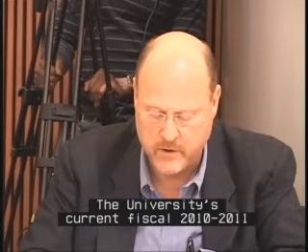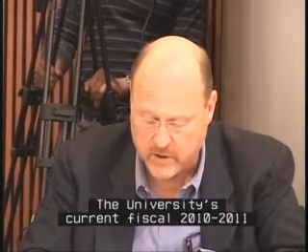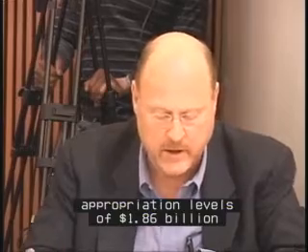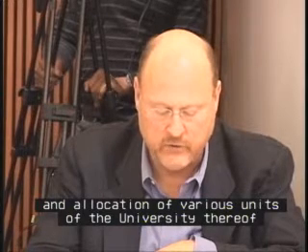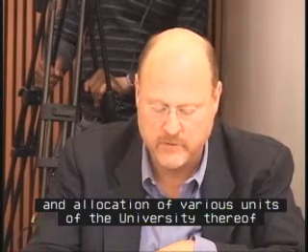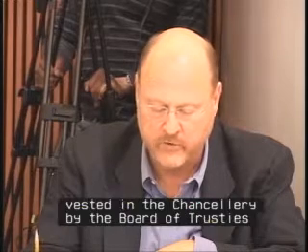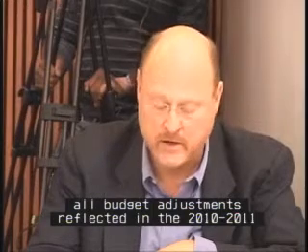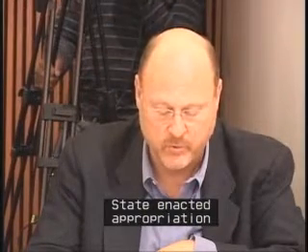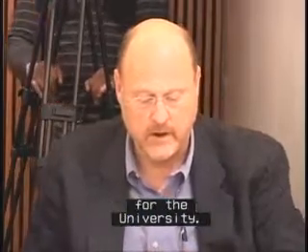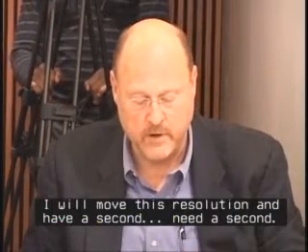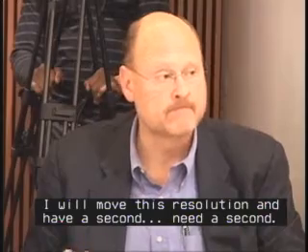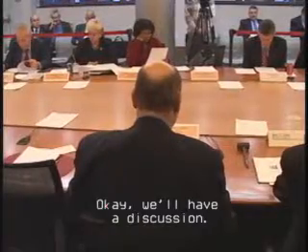The university's current fiscal year 2010-2011 appropriation levels of $1.86 billion for the senior colleges and $689.3 million for the community colleges, and allocation of various units of the university thereof reflect, per the authority vested in the Chancellery by the Board of Trustees, all budget adjustments reflected in the 2010-2011 state enacted appropriation for the university. I will move this resolution and need a second. So moved. Okay, we'll have a discussion.